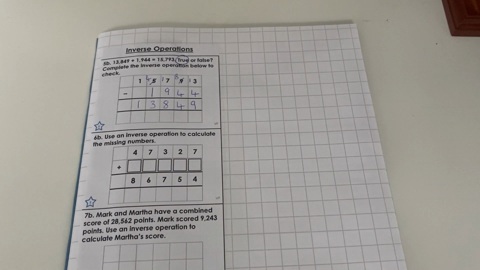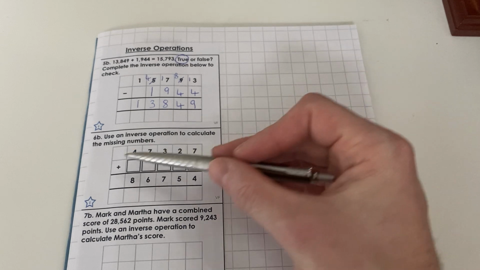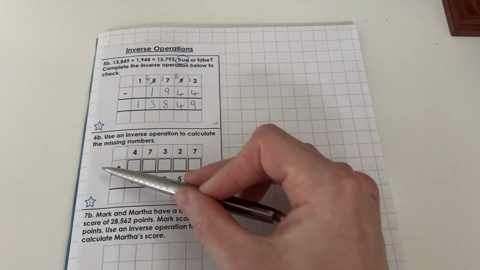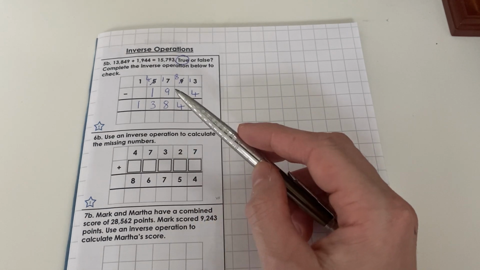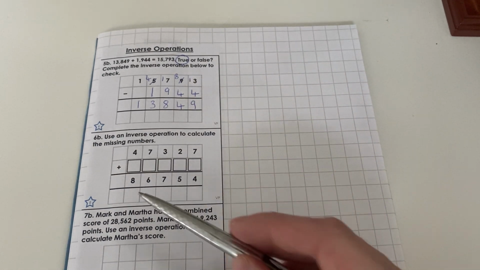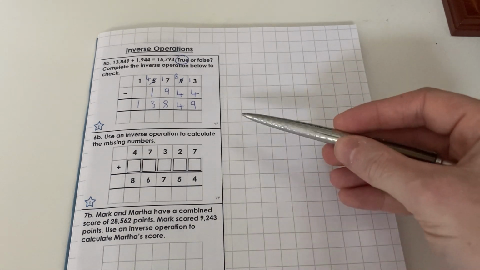Use an inverse operation to calculate the missing numbers. So we've got an addition calculation. That's the first thing we want to identify. So they want us to do an inverse. So we need to use the opposite of addition, which is subtraction. To do this, remember, whenever we do a subtraction question, the largest number, which is always the answer, must be at the top.